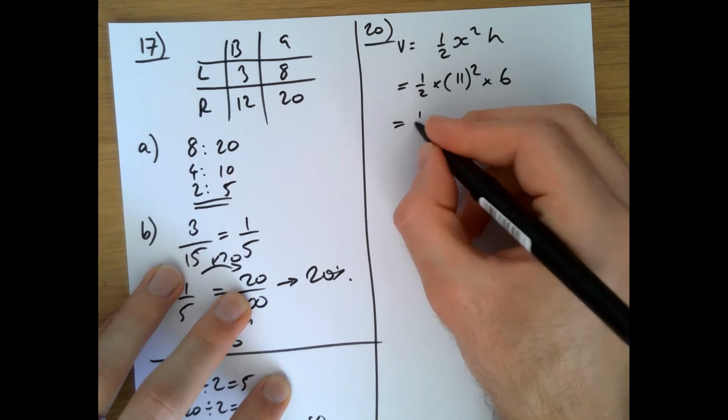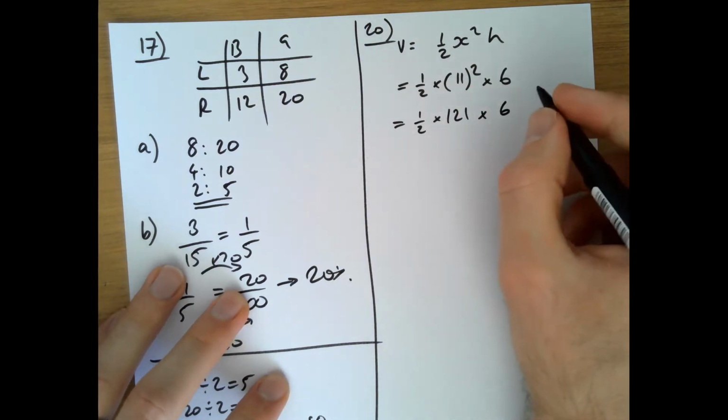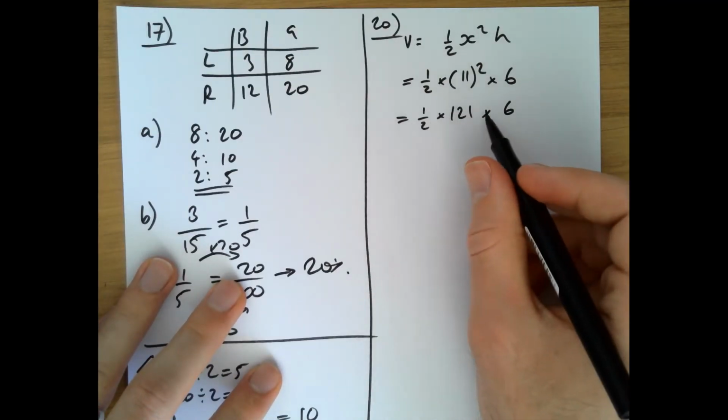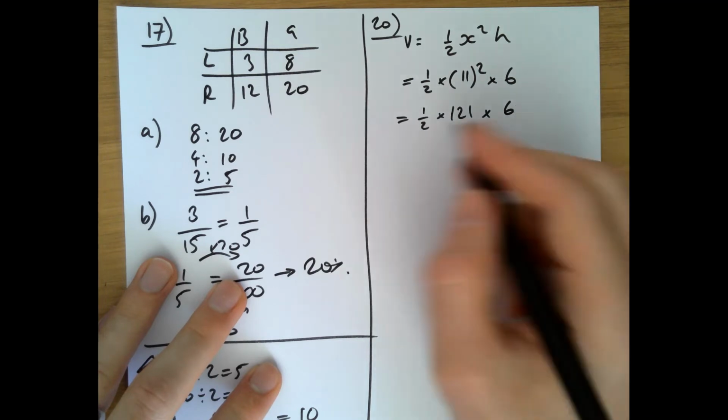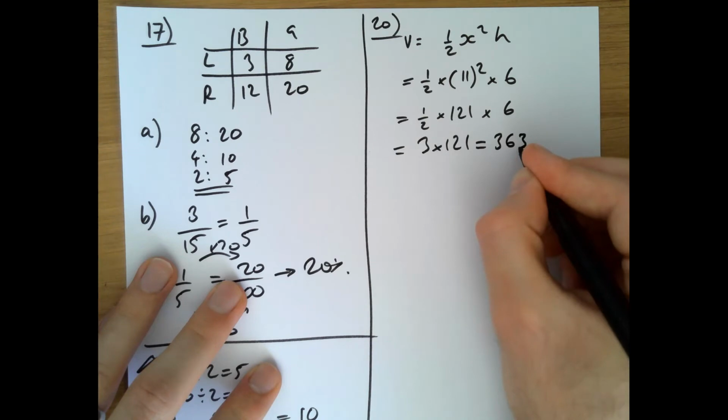So we've got half of 11 squared is 121 times by 6. You can do this in any order. So rather than doing half of 121, I'm going to do half of 6. 3 times 121 is 363.